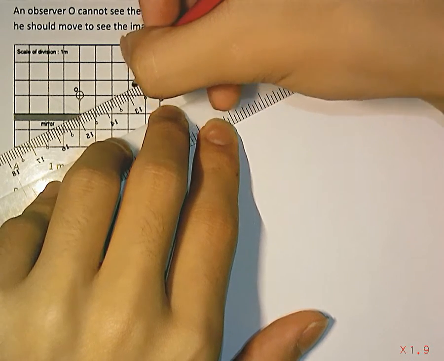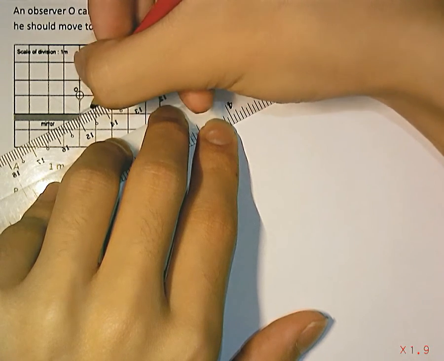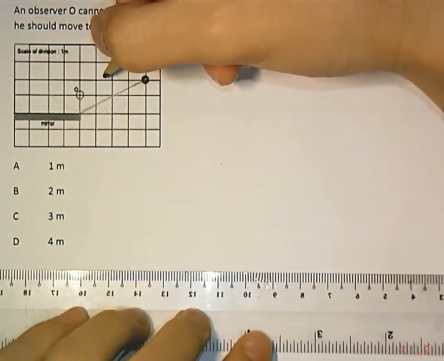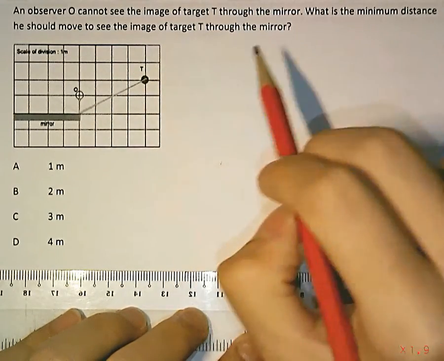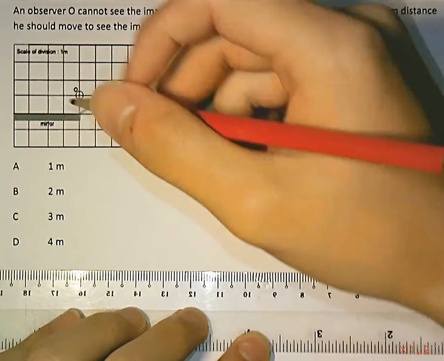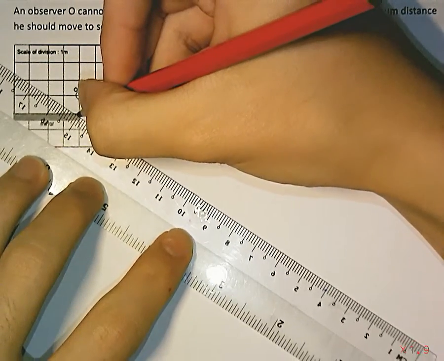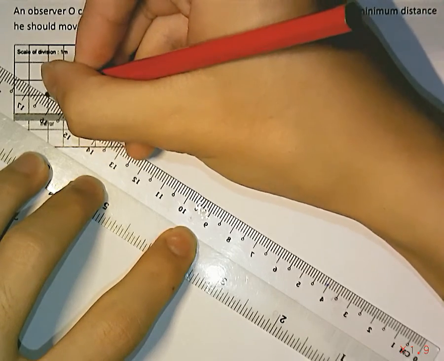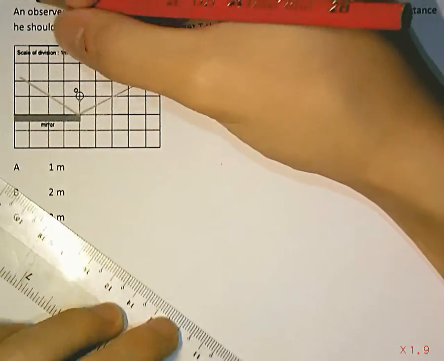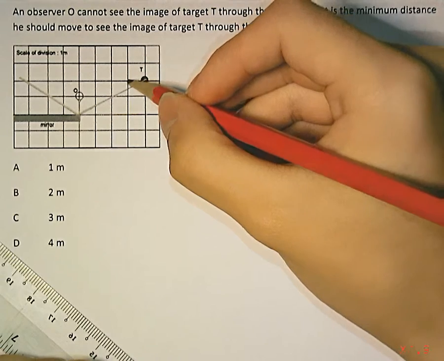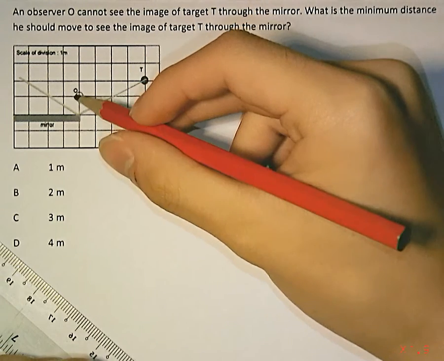So we are going to draw this light ray over here that bounces off the exact edge of the mirror, and that's the one that's going to give us the minimum distance. And I'll explain why in a moment, but for now, let's just draw the light ray. You'll notice that our light ray is going 2 squares to the left and 1 square down.